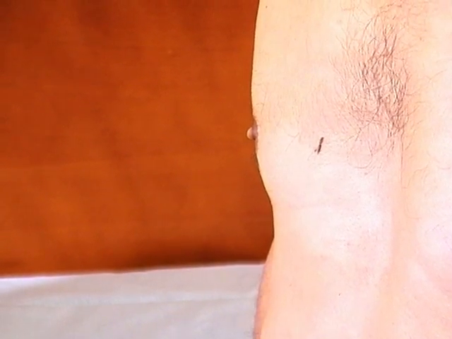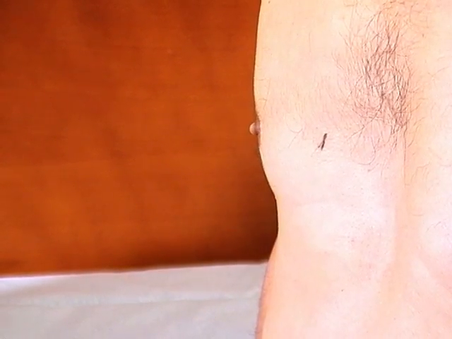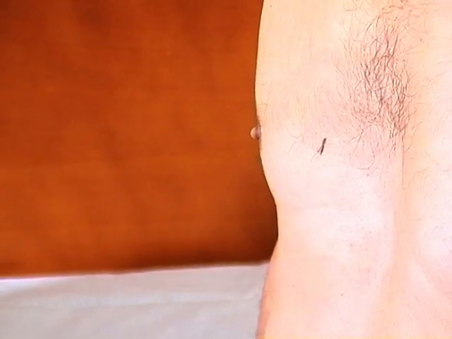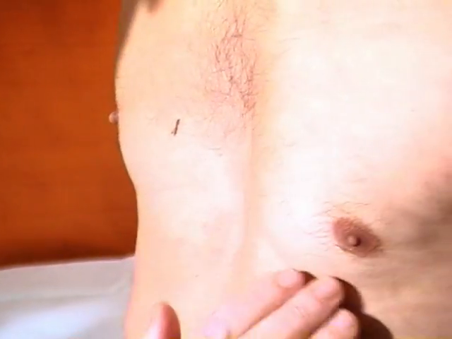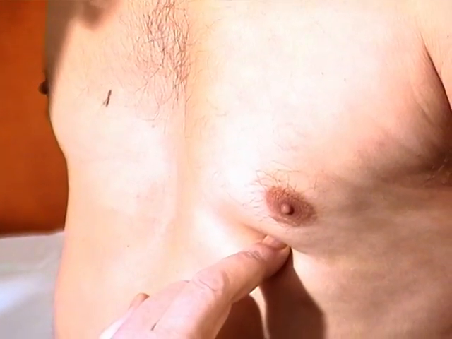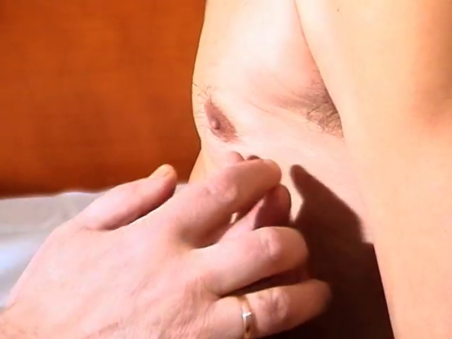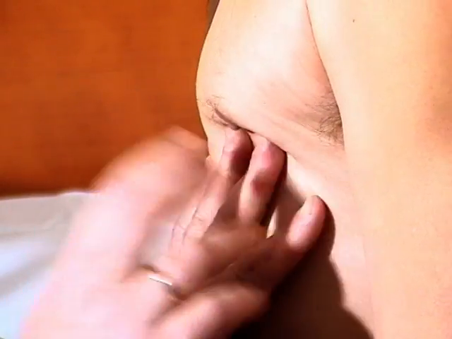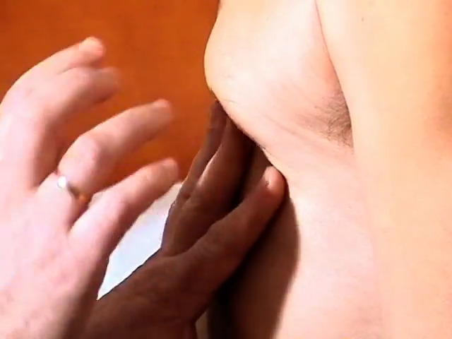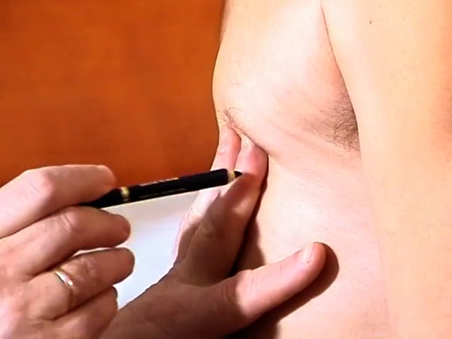Next, we estimate the left border of relative dullness of the heart. First of all, it is necessary to locate the position of the apical impulse. Move 3-4 cm to the left from the position of the apical impulse. Percuss in the direction of the apex. If the apical impulse cannot be palpated, then percuss from the left anterior axillary line.